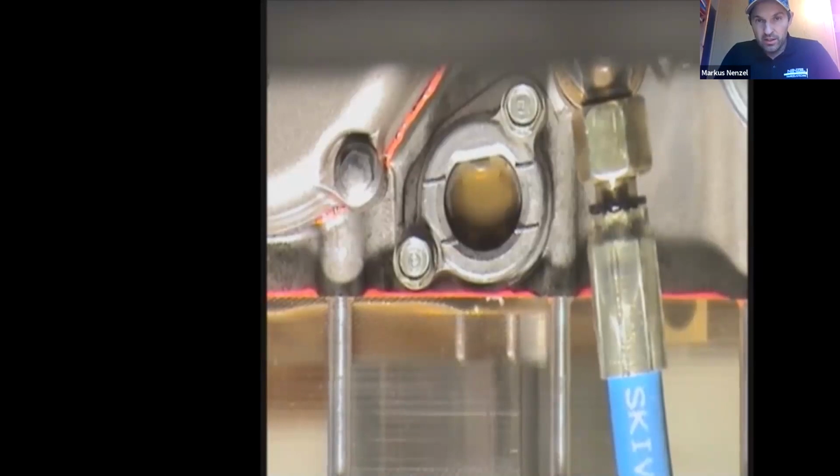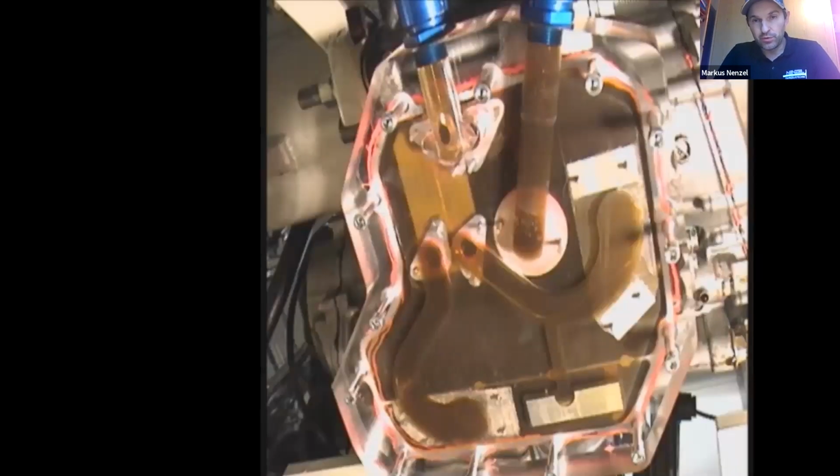Yeah, you see there now the engine is starting, and the suction pump sucks the oil out of the engine, and now the engine has fired. It's a start from 0 to 4000 RPM.